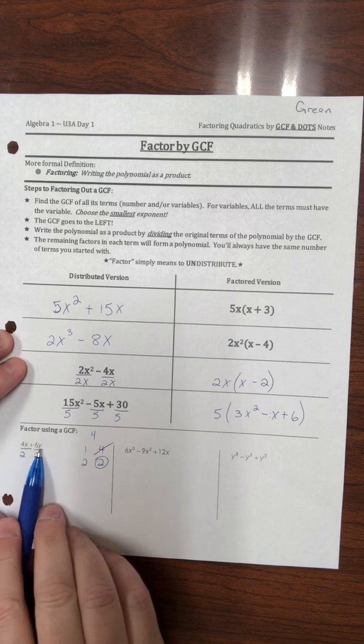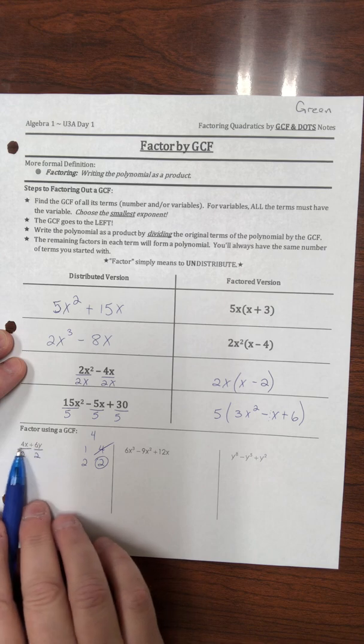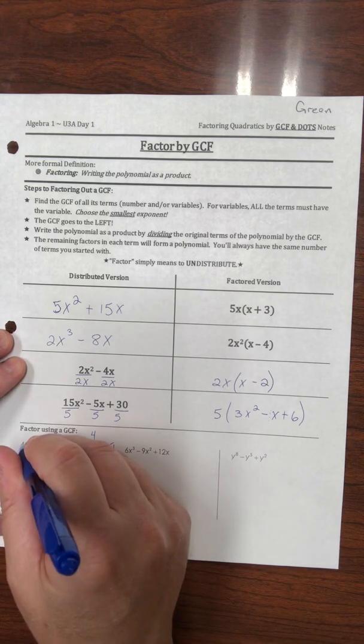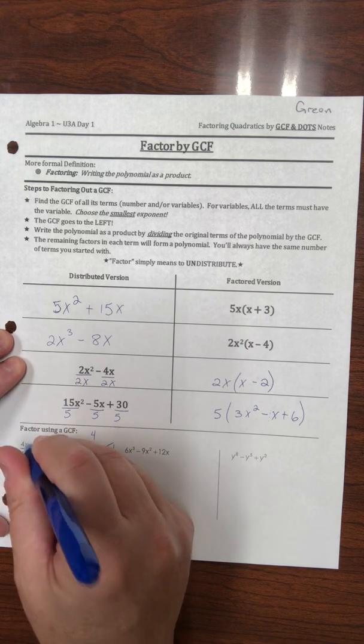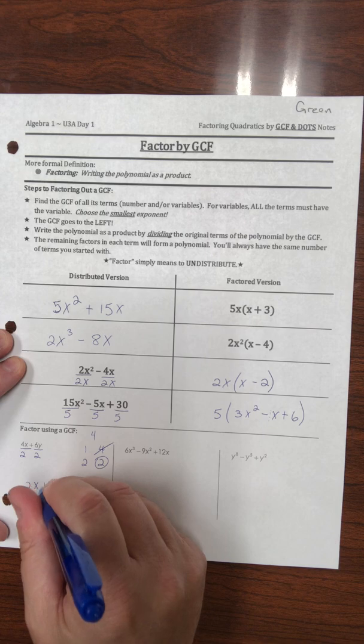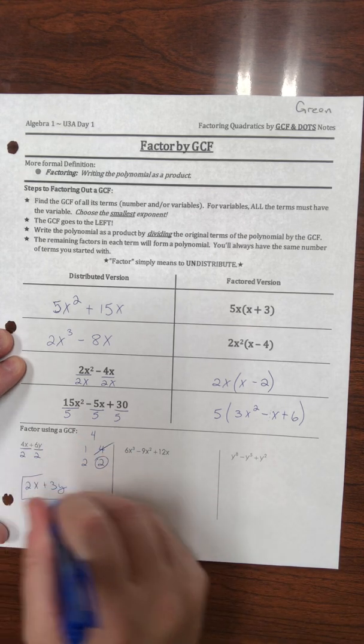This one has an x and that one has a y. They don't both have an x or they don't both have a y, so a letter is not a part of my GCF. So I'm going to do 4 divided by 2 is 2. I don't have anything to divide my x by, so it's x. 6 divided by 2 is 3. Don't have anything to divide my y by, so that is my GCF.